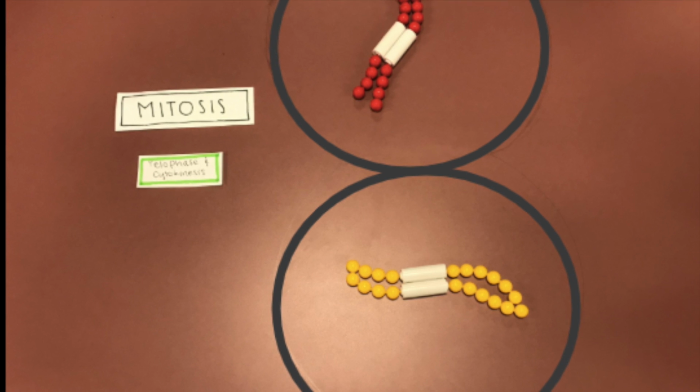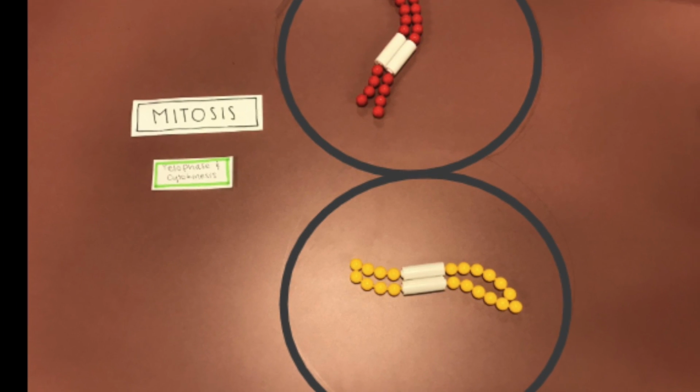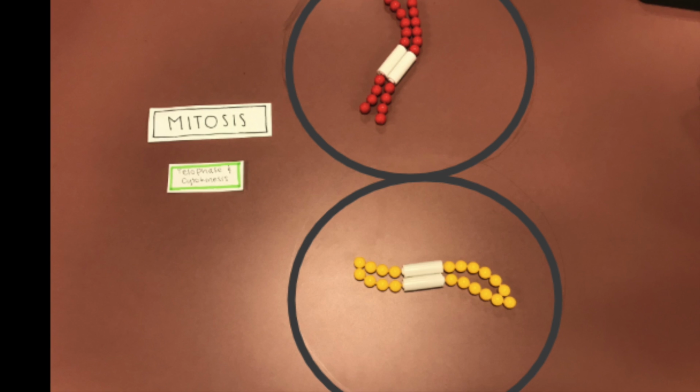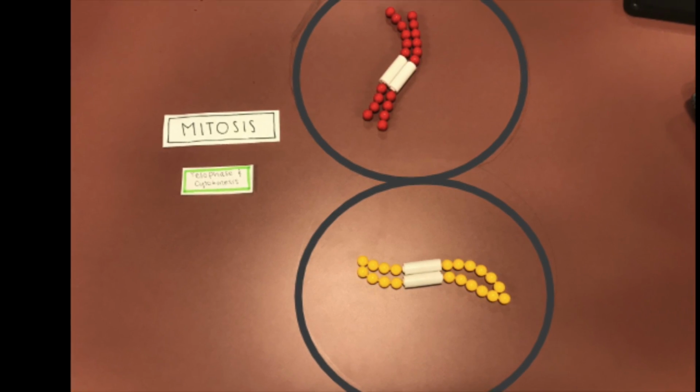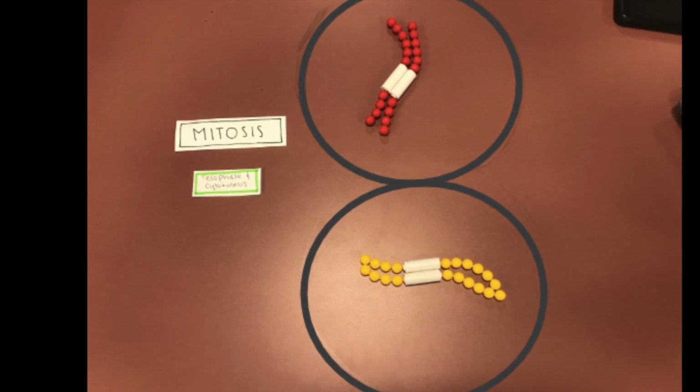After anaphase is telophase. The two daughter nuclei form at the cell and the nuclei reappear. Cytokinesis. A cleavage furrow pinches the cell in two, making two completely separate cells.